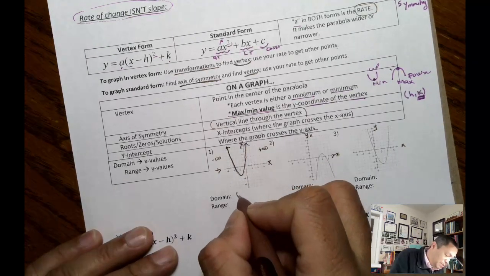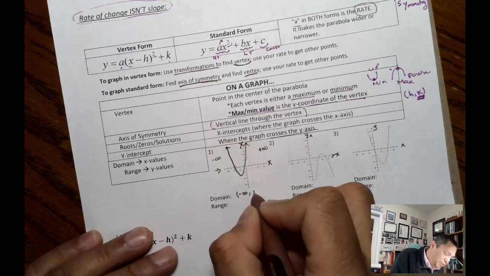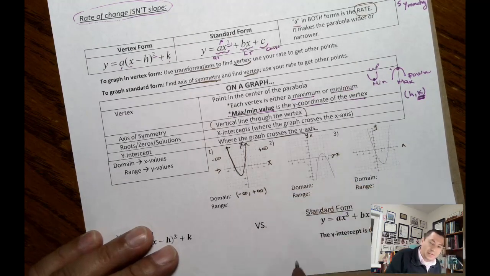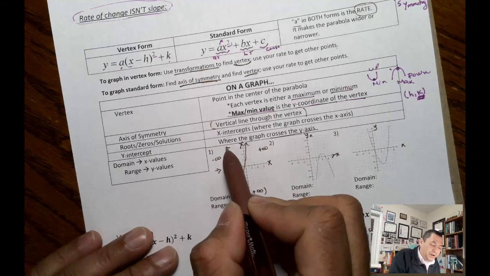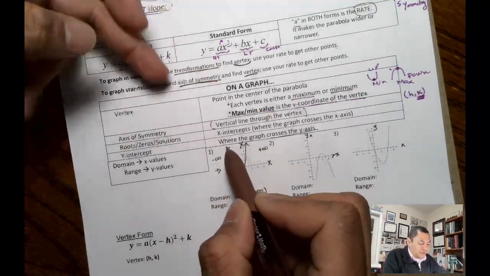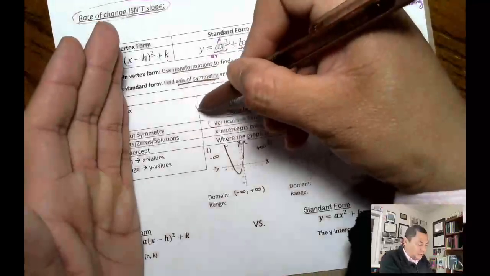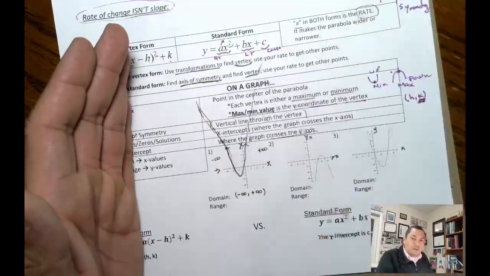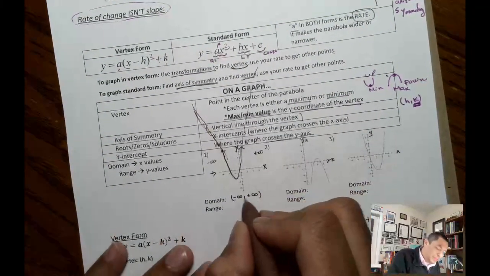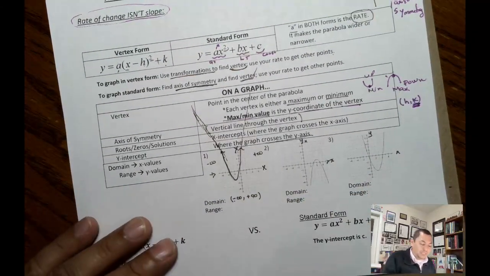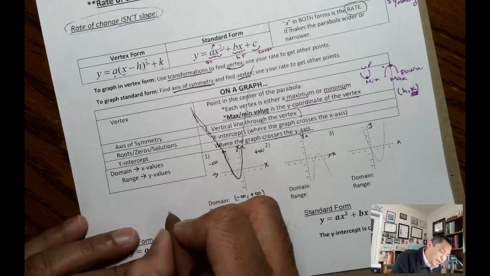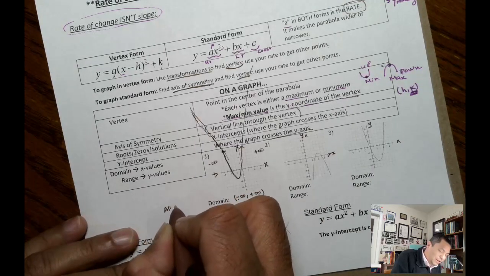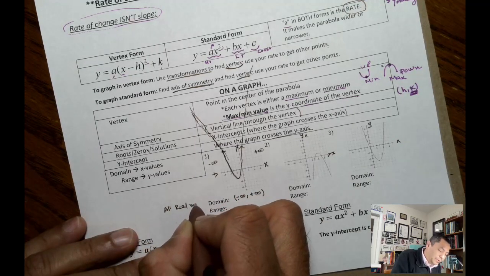So the domain is from negative infinity to positive infinity. That means it never stops decreasing from the left. If we extend it, it keeps coming and then keeps growing that way. Another way of saying it is all real numbers.